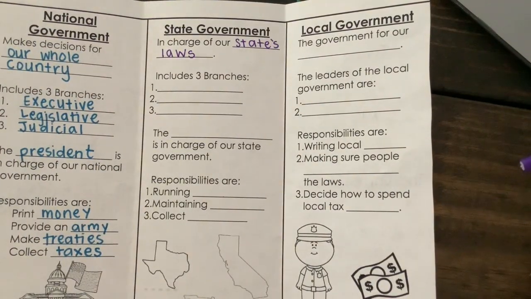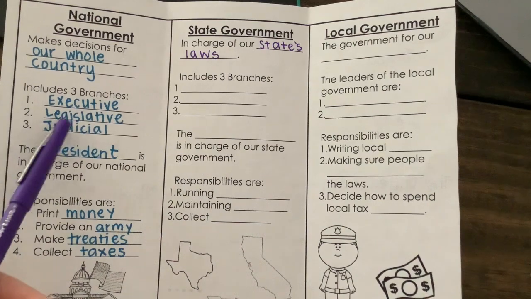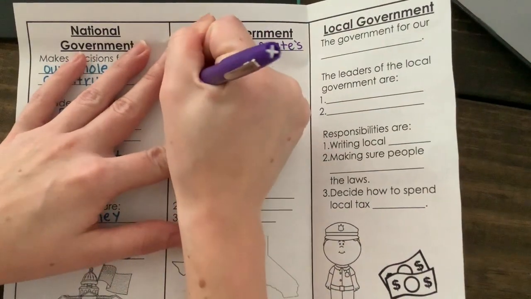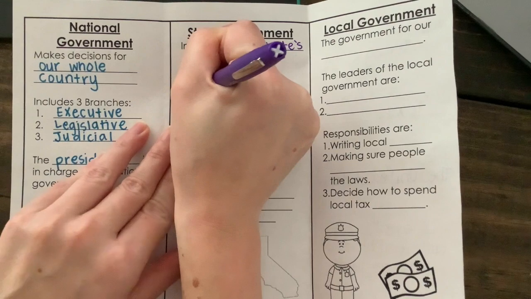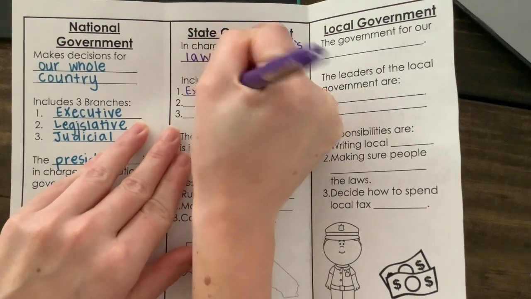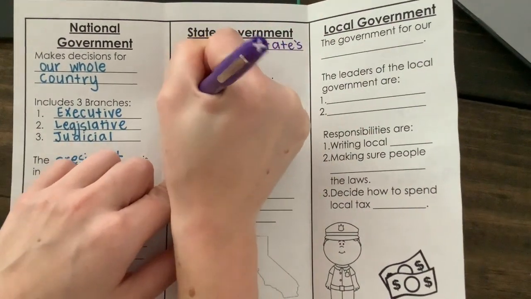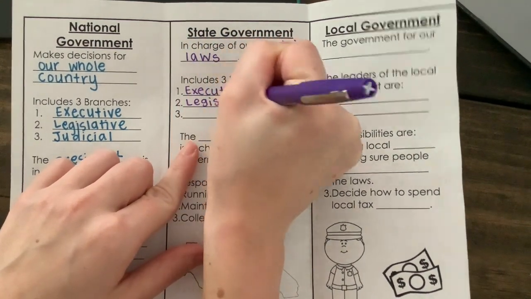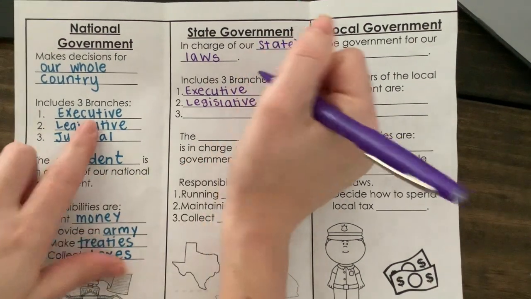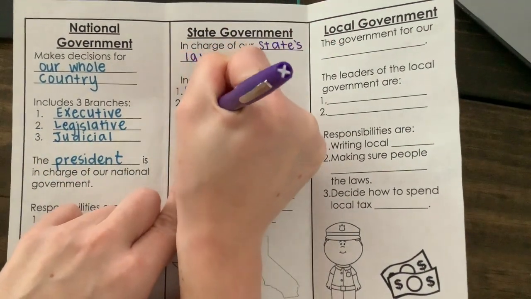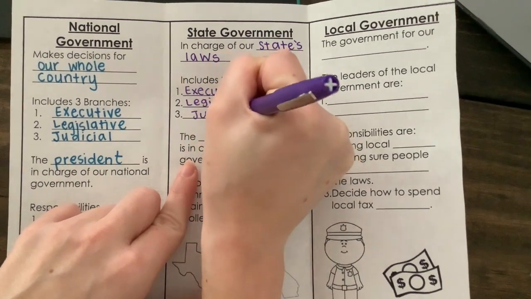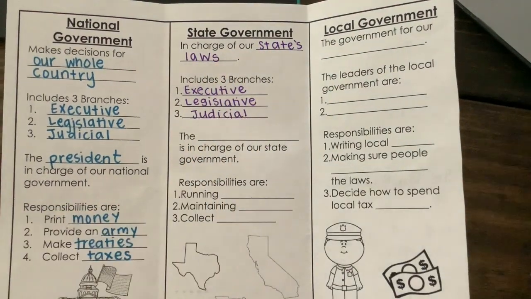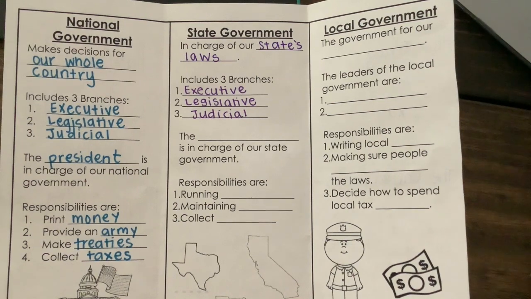Now, what are the 3 branches called? They're the same thing as the national ones. Now, like I said, they're on a smaller scale, but they are called the same thing. The executive branch, the legislative branch, and the judicial branch. So just like the national government has a House and a Senate, state government also has a House and a Senate.